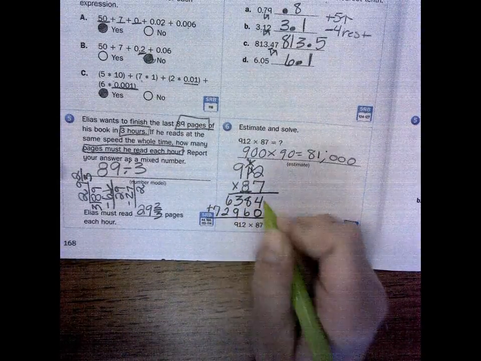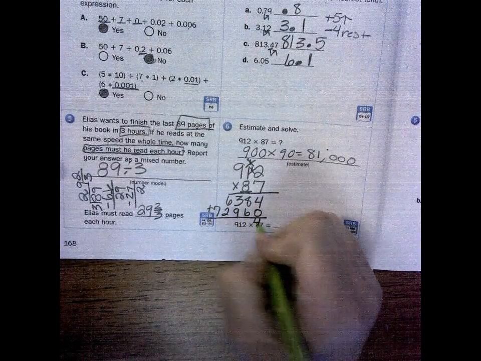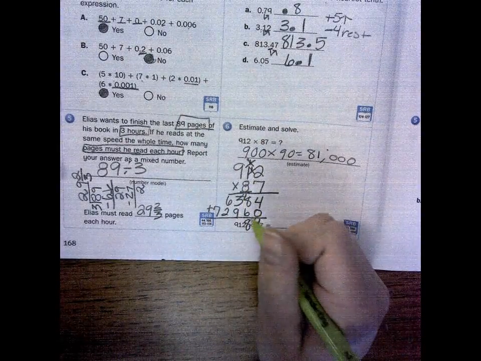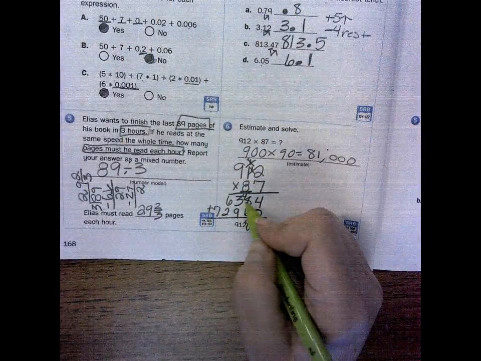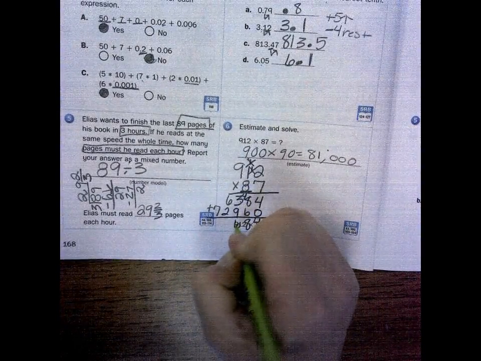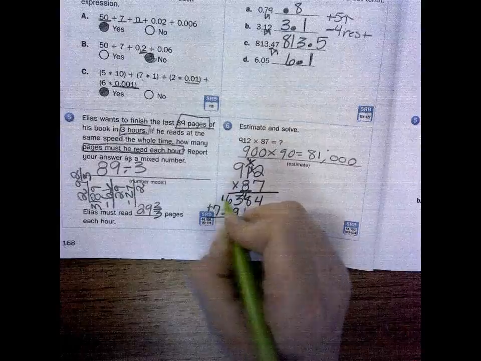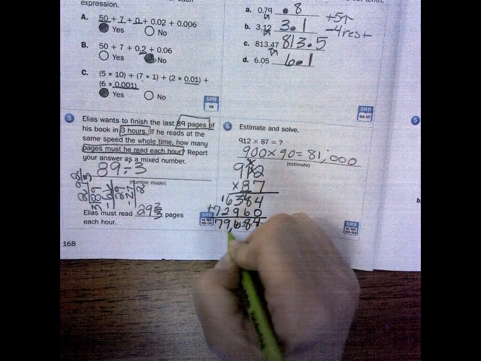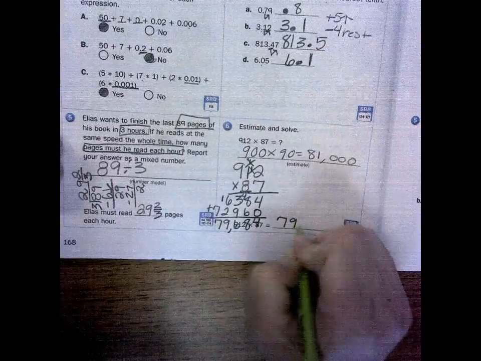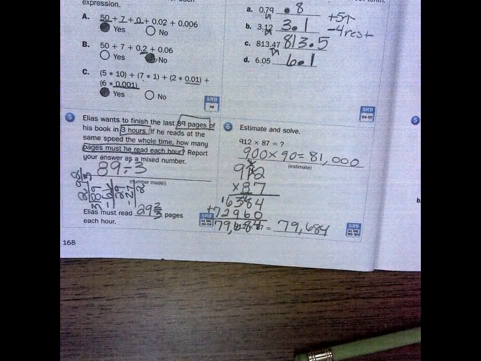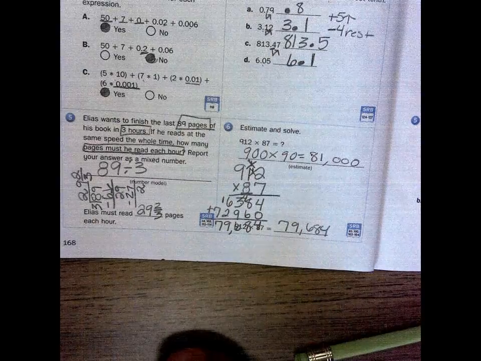I'm going to add these up. Probably should have used scratch paper here or graph paper because I kind of ran out of room and it's going to get hard to see. 4 plus 3 is 7, plus 9 is 16. Regroup that 1. 1 plus 6 is 7, plus 2 is 9, and then 7. So 79,344 is pretty close to our estimate of 81,000.